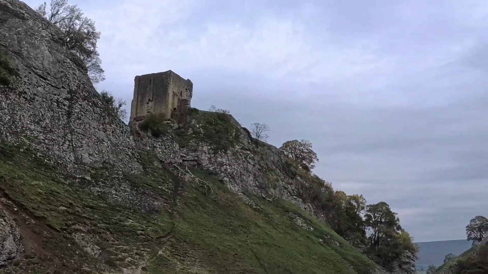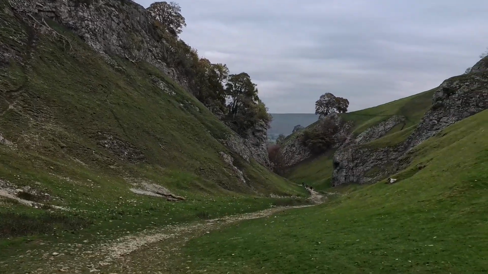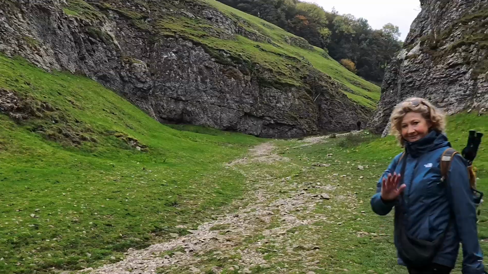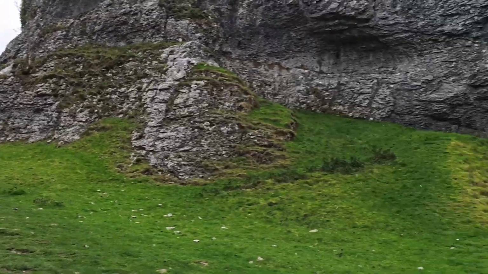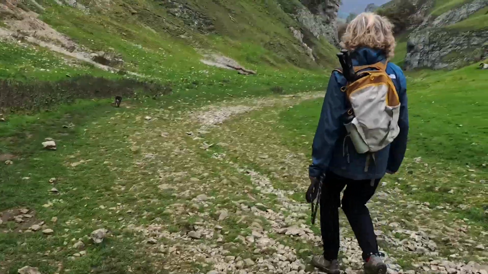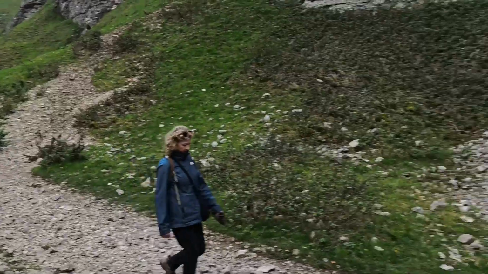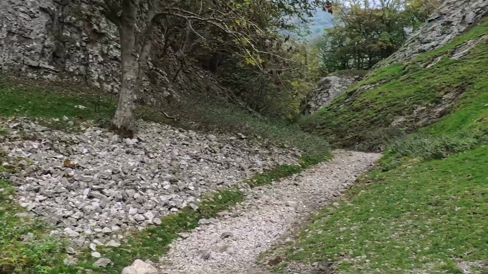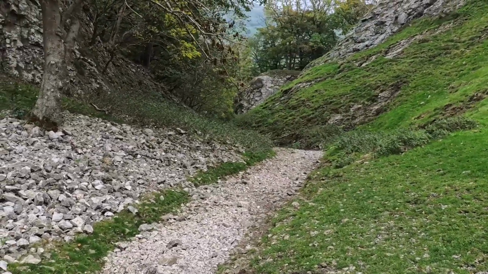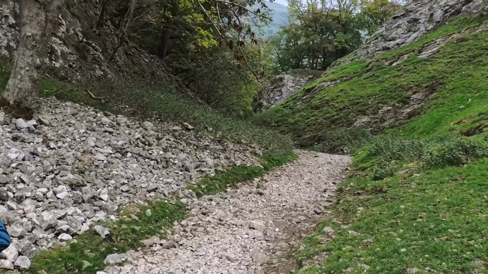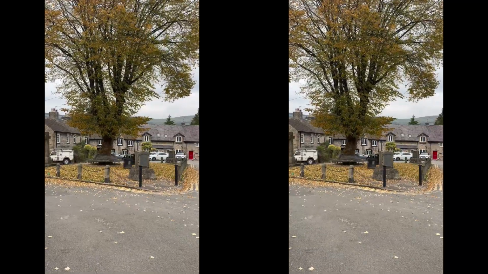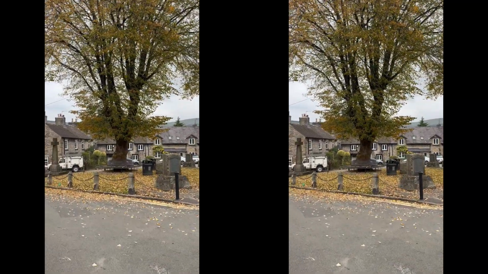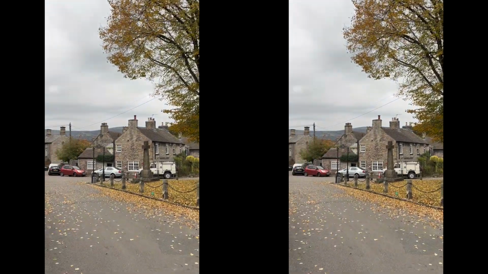And up above, Peveril Castle, which dates back to the late 11th century and makes for a fascinating visit. Coming down the valley, and now it looks like we're just going into a bit more of a leafy, maybe a few more trees. And then we dropped into the charming village of Castleton, which was very ready for Halloween.